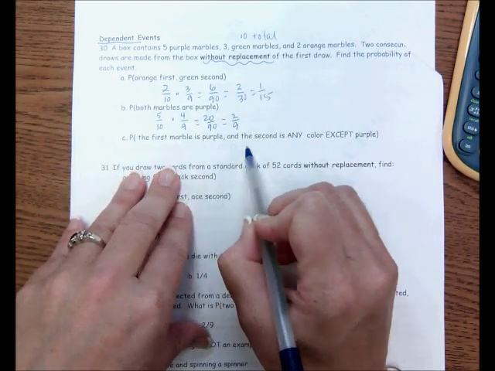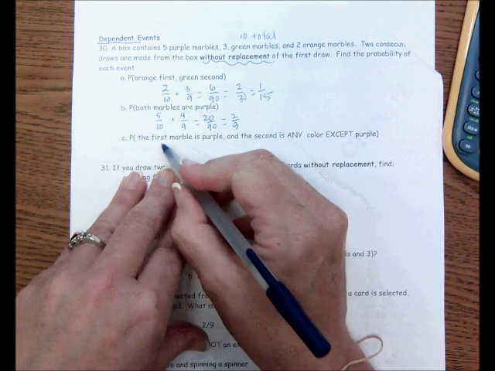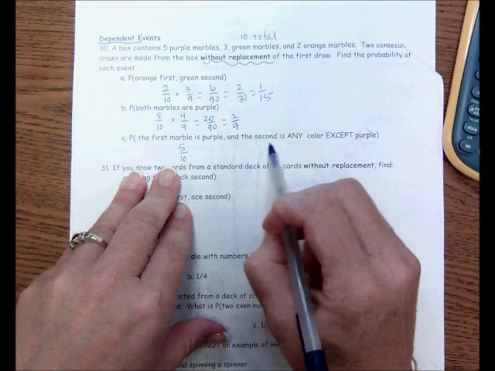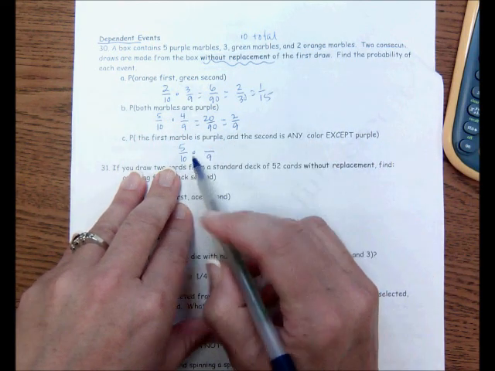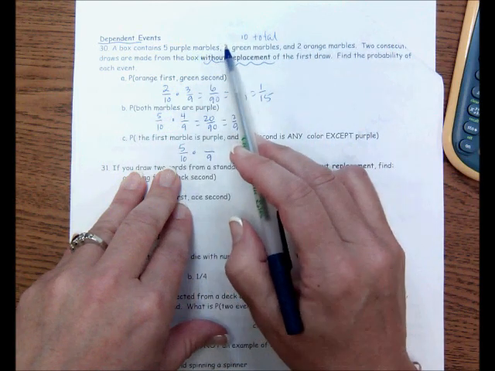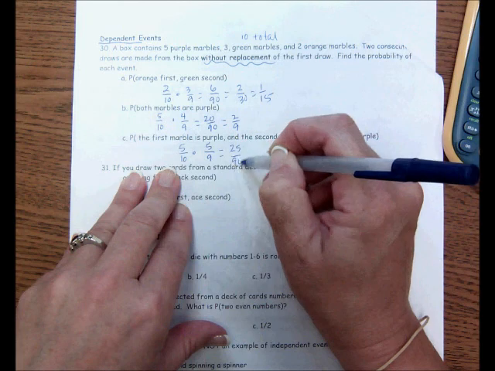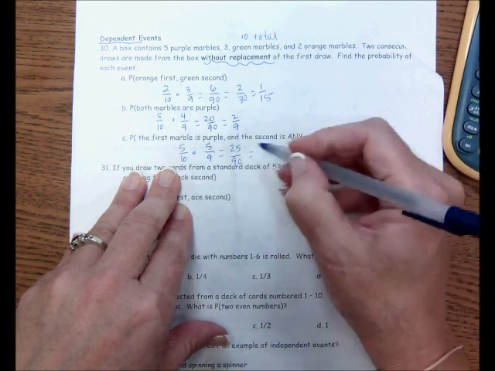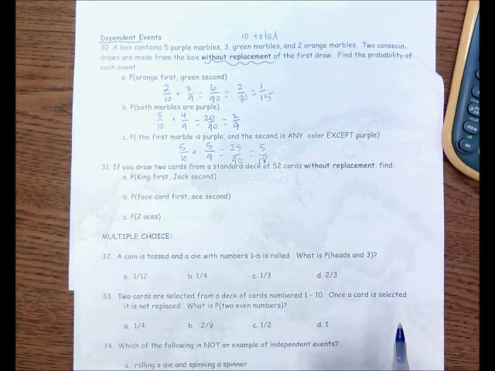The first marble is purple, and the second marble is any color except purple. So the probability the first marble is purple is 5 out of 10, and then the probability that the second is any color except for purple is basically 3, 4, 5 out of 9. So 25 out of 90, which would be simplified 5 out of 18, or 5/18.